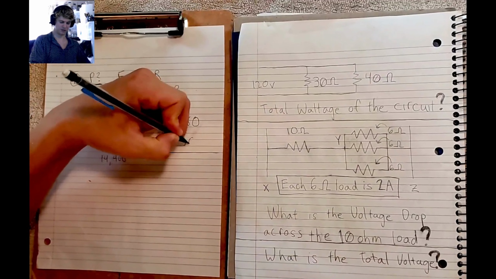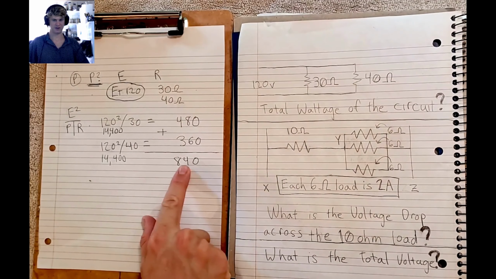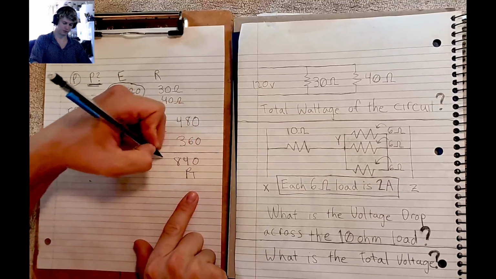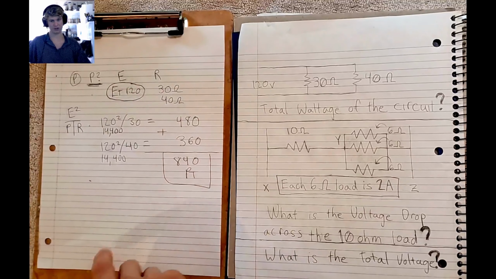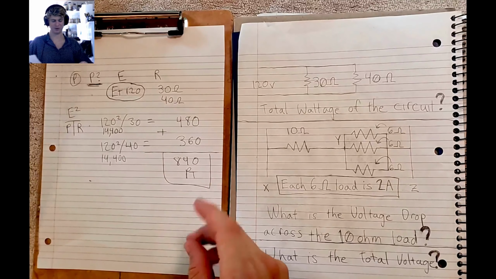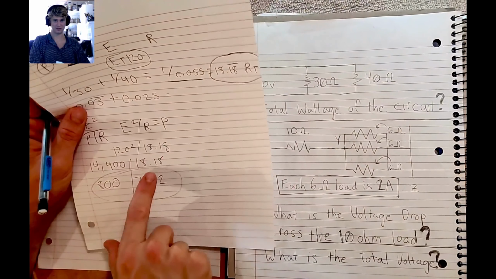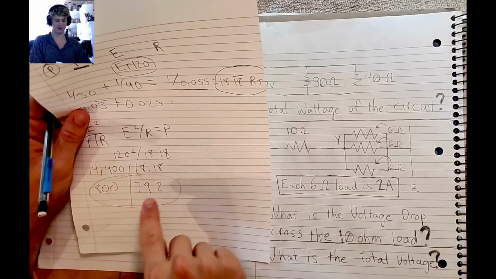Now we're just going to add both of those numbers together. Okay, so now you can see we got the answer 840 for our power total. Now if we compare that to what we did originally when we solved for the total resistance, and then used that number, we had either 800 using the rounded number, or using the original number, we had 792.